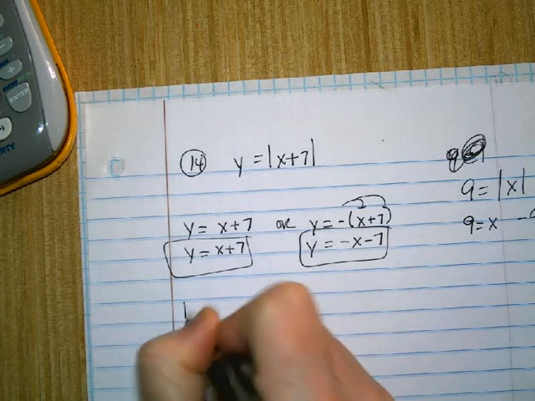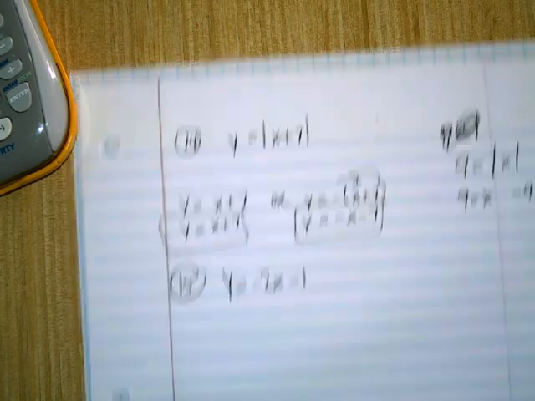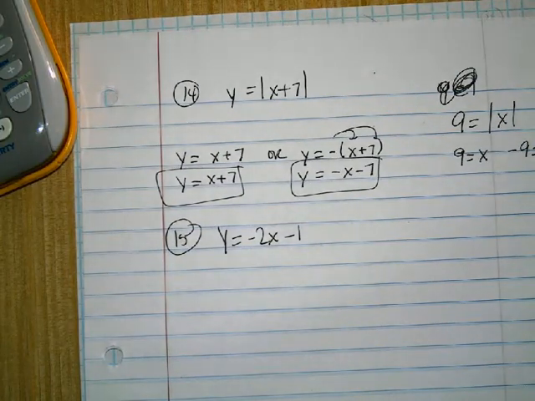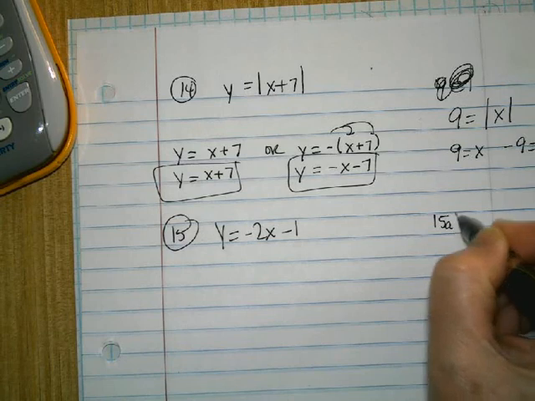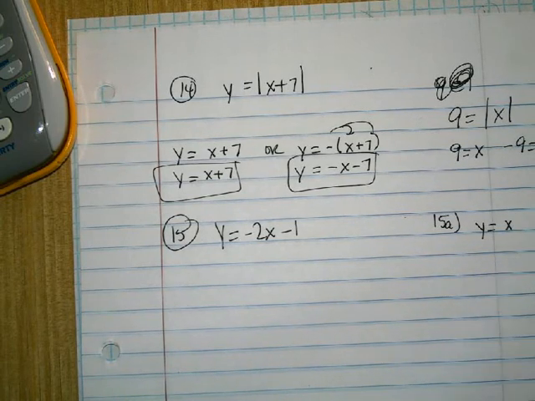15. The equation y equals negative 2x minus 1 describes a function that is translated from a parent function. Parent functions are the most basic of each type. So what's the parent function for this? Y equals x is the parent function. Okay. Write the equation of the parent function, 15a. Y equals x.